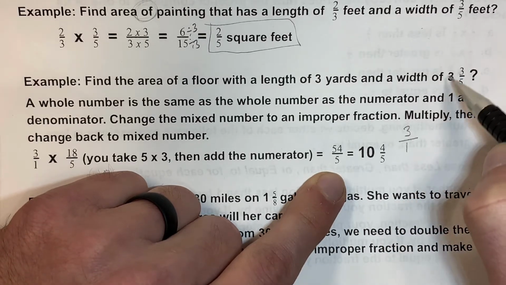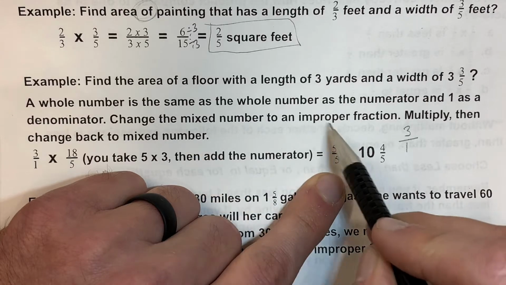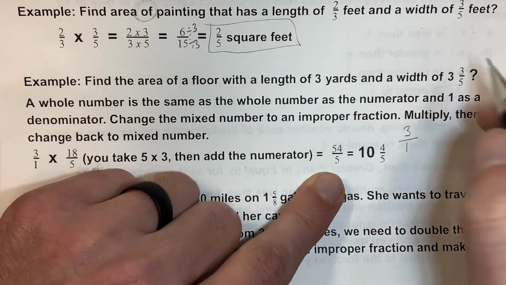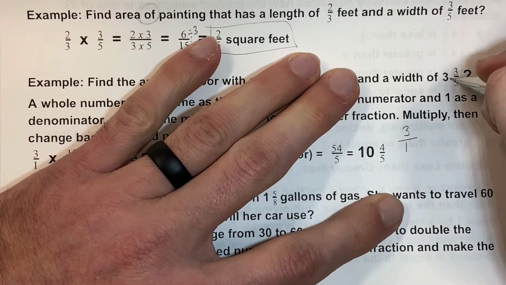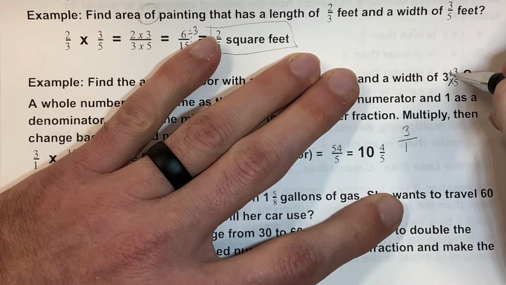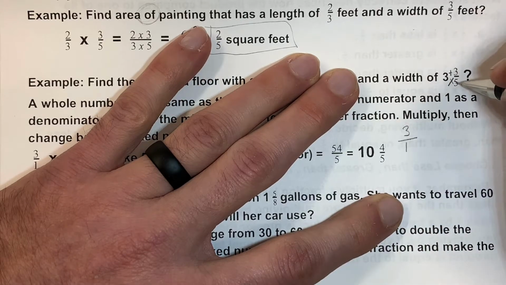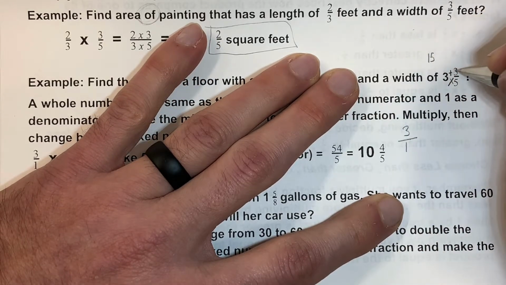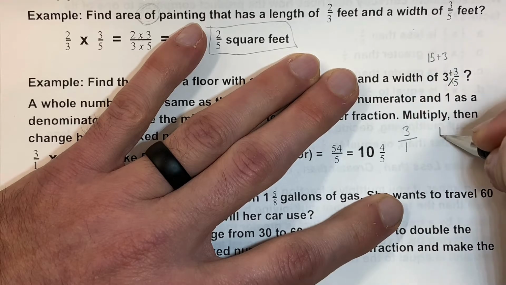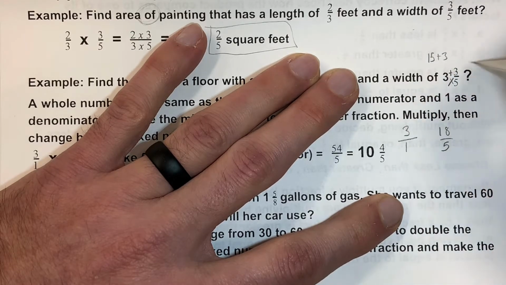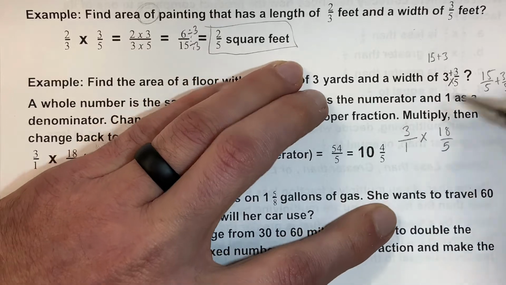And then we're going to change this to an improper fraction. In order to do that, what we do is we take the 5 times the 3, and then we add the top. Because 3 whole objects, if it's cut into 5, would be 15, the same thing as 5 times 3. So 15, and then we have 3 things left over, so it's 18/5. Okay, so the 3 would be 15/5, and then we have 3/5 to add to it. That would be 18/5.